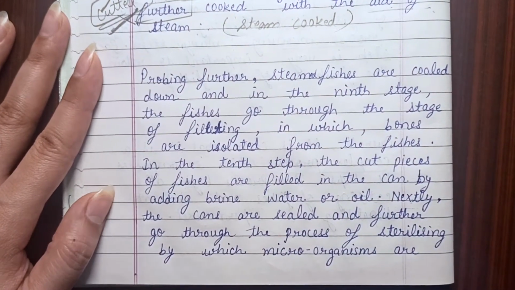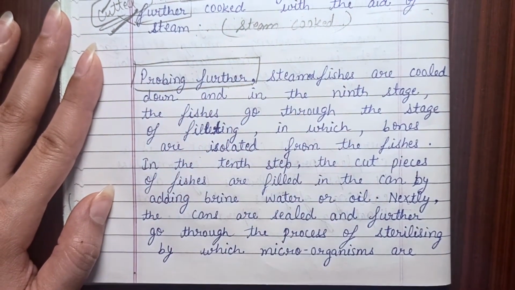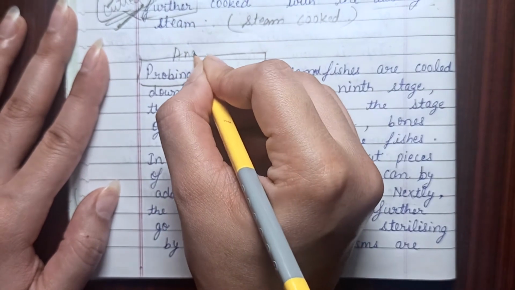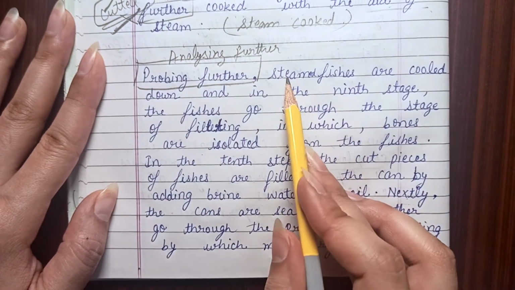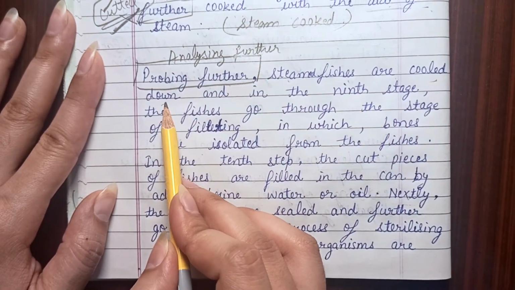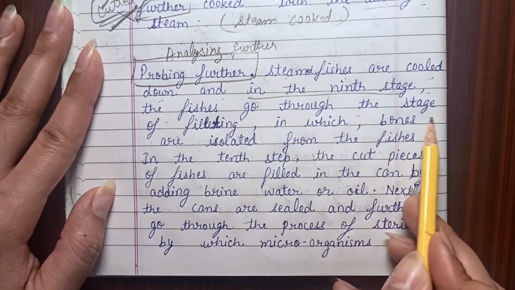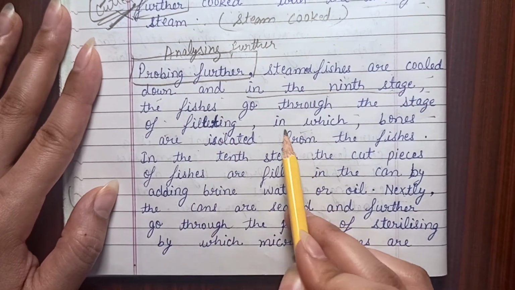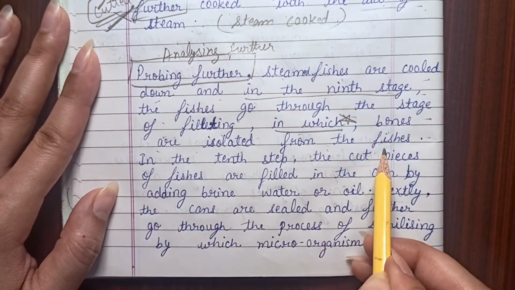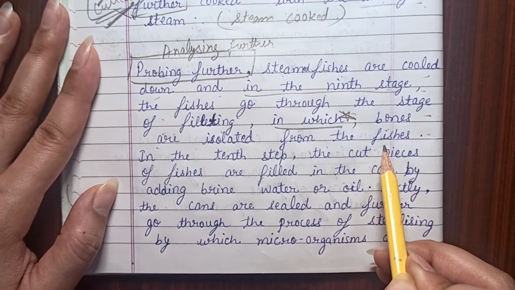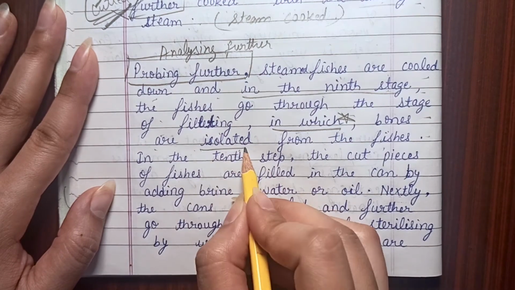Moving to the next PP, probing further. This is the connector to start the second PP. Or you can say that analyzing further. Right? Steamed fishes are cooled down. And in the ninth stage, this is the connector, the fishes go through the stage of filleting, in which, this is also the advanced connector, bones are isolated from the fishes, or you can say that bones and the fishes are separated, right? I have used the word isolated.